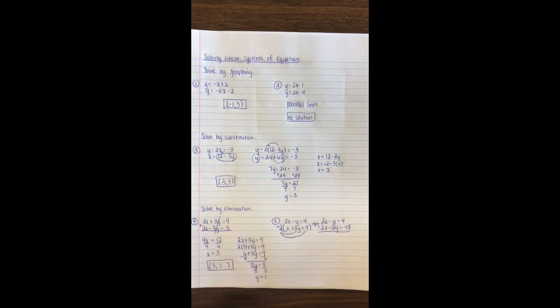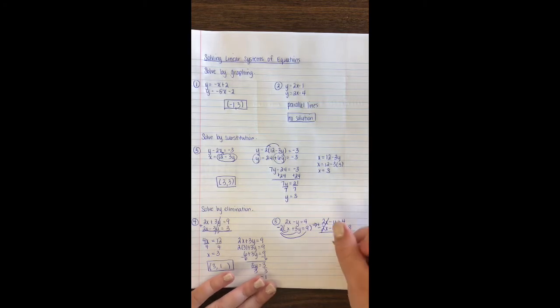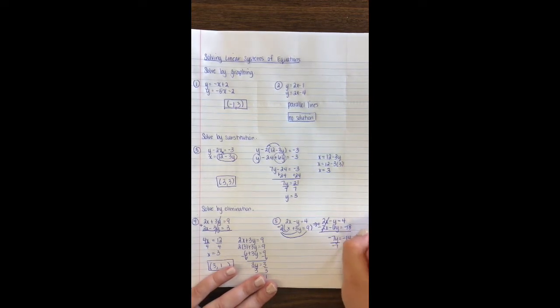Add my equations together. As I do this, the 2x's will be eliminated because they add up to be 0. Negative y plus a negative 6y adds up to negative 7y, and negative 18 plus 4 is negative 14. As I divide both sides by negative 7, this gives me y equals 2.